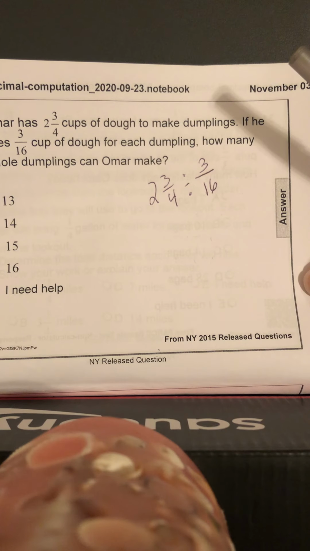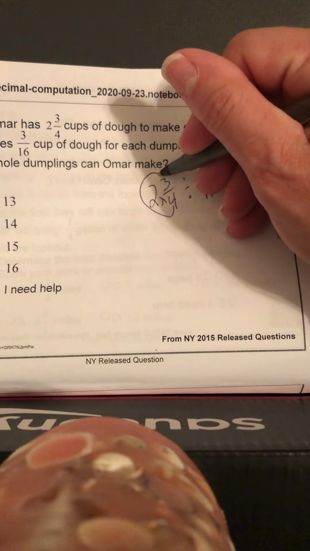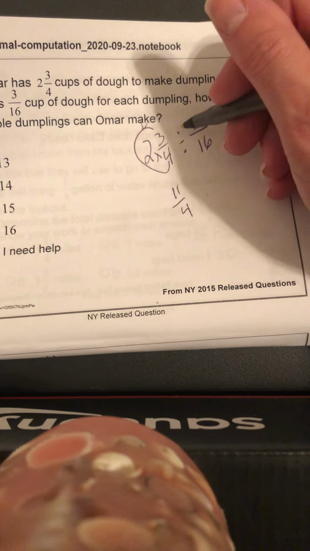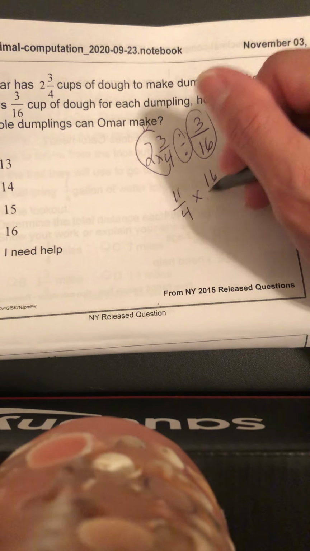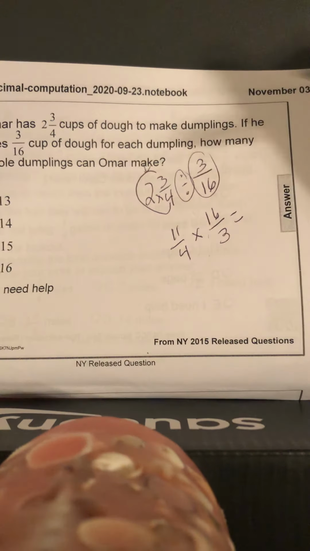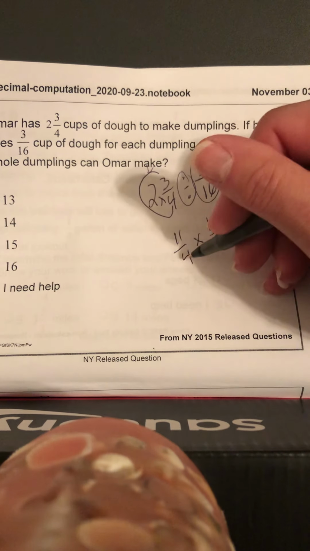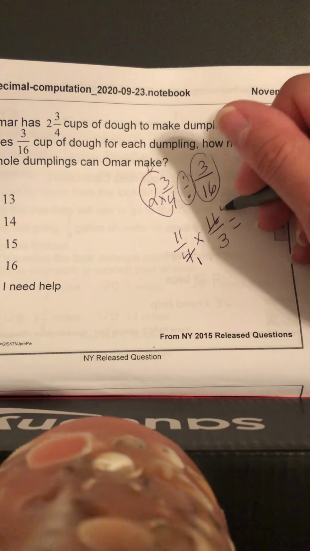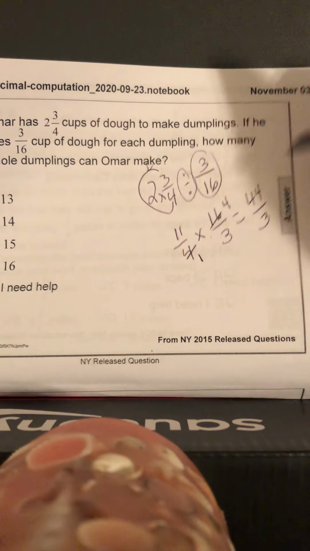Before I can do keep, change, flip, I need to change this mixed number. So 2 times 4 is 8, plus 3 more is 11 over 4. So now I have 11 over 4. I'm going to do my keep, change, flip. So change that and flip this. The 11 and the 3, I can't do anything there, but I can do the 4 and the 16. I can factor out that 4. 1 times 4 is 4, and 4 times 4 is 16. That's going to give me 44 over 3.